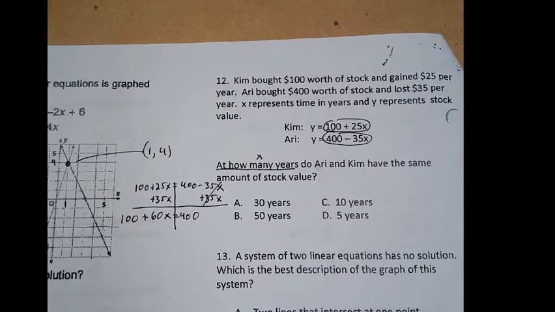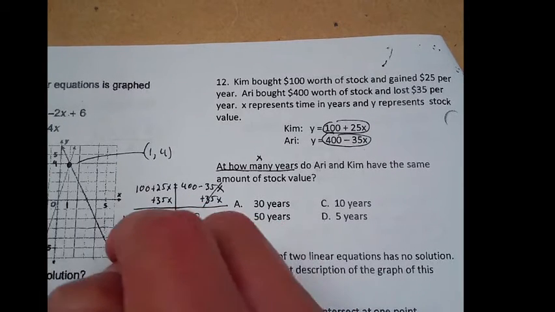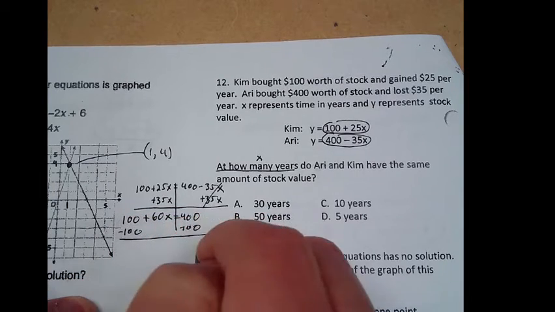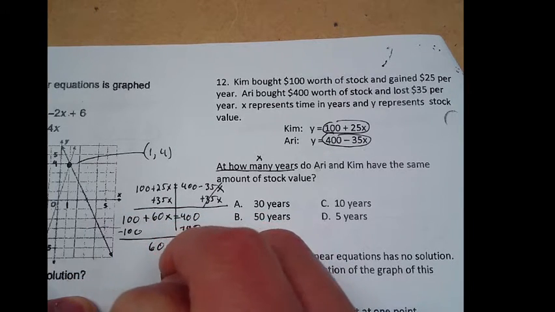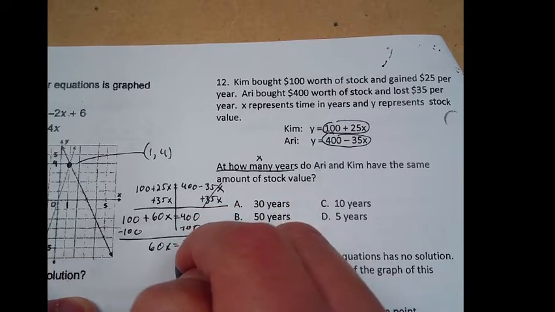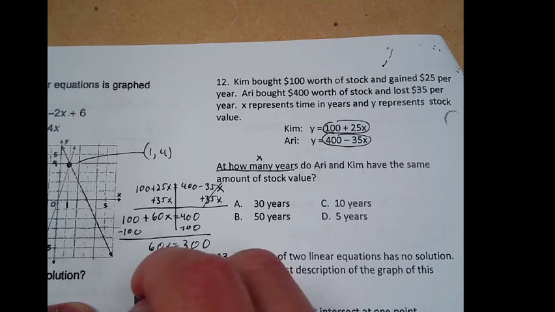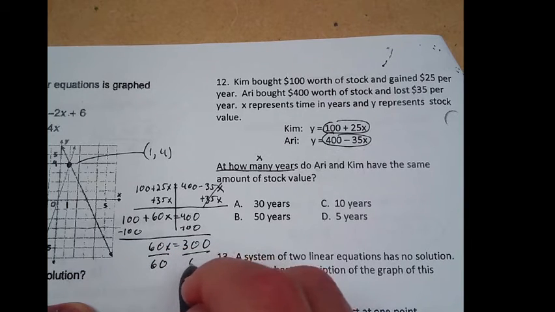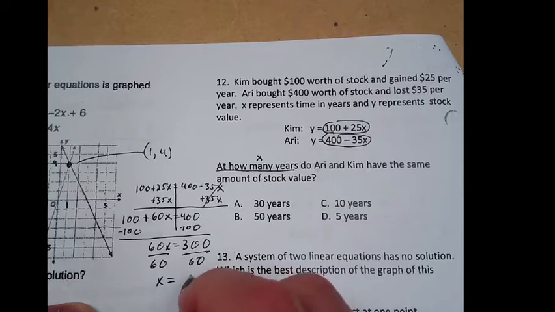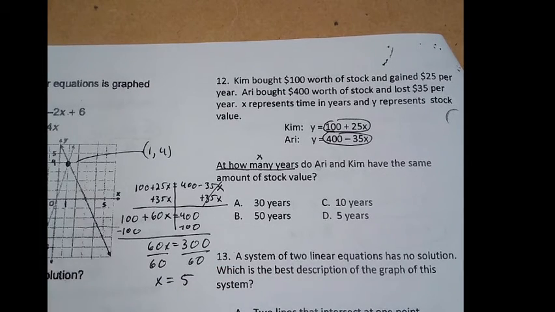Okay, and then I'm going to get the x by itself, so I'm going to subtract 100. Okay, so I have 60x equals 400 minus 100 is 300. And then I'm going to divide by 60 to get the x by itself. So it looks like x is going to be 5. Okay, 300 divided by 60 is 5, so that's option D.